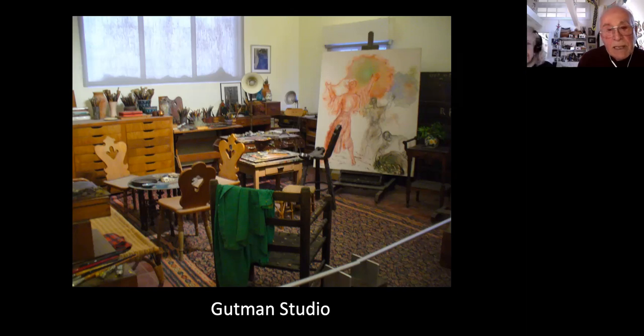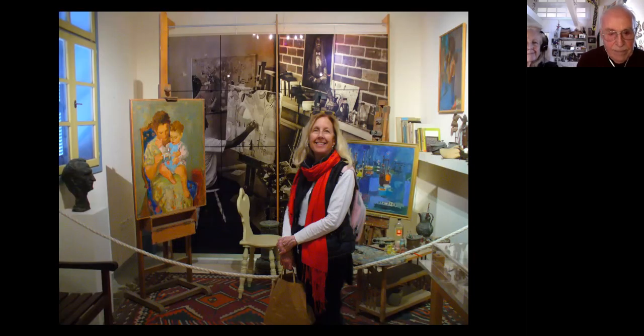Yeah, this is the Gutman studio that was open for tourists, and we enjoyed seeing that. You can see like he was just there this morning. Next. Look at the wonderful mother and child painting on the left, and it's ready to sit down and work. Interesting chair too. Next.